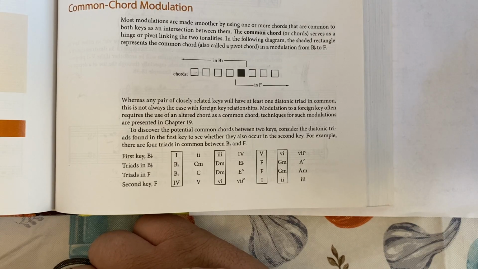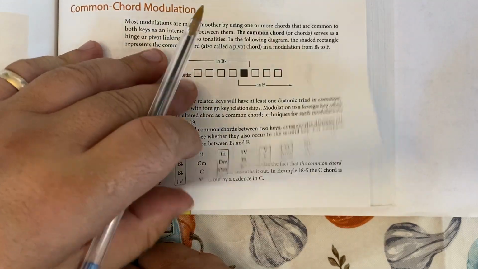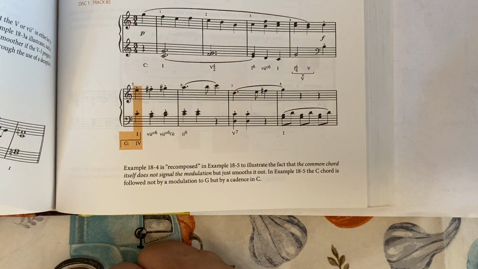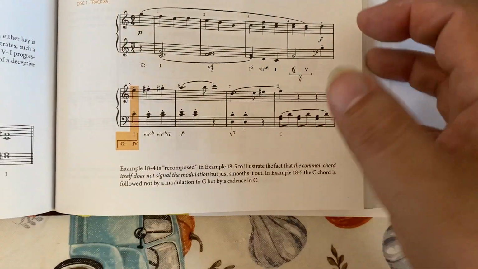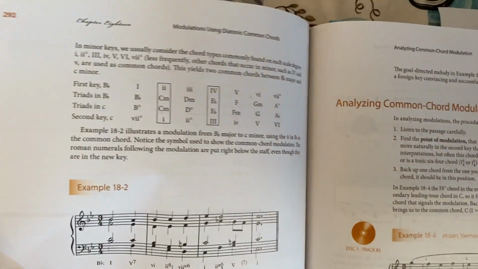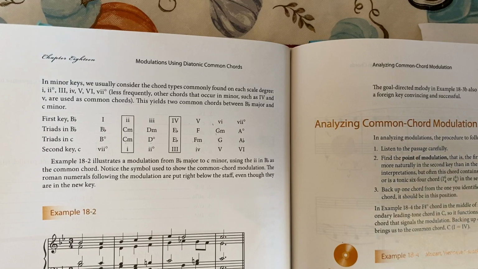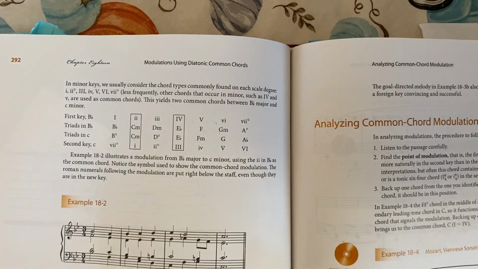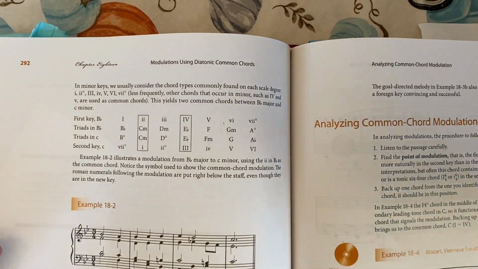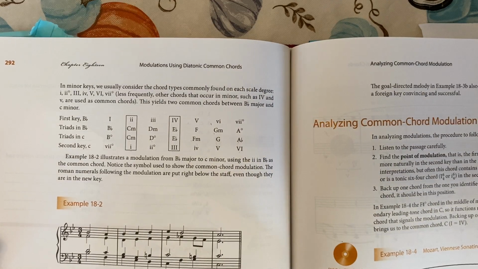Now, they're really math obsessed about this. They love to make this table because I think it's testable, right? Can you make this table? And I think it's thorough, right? Because you can see every single chord that's possible as a pivot chord modulation, right?